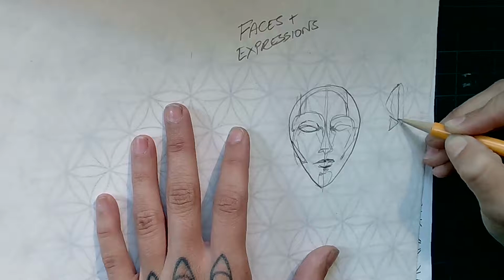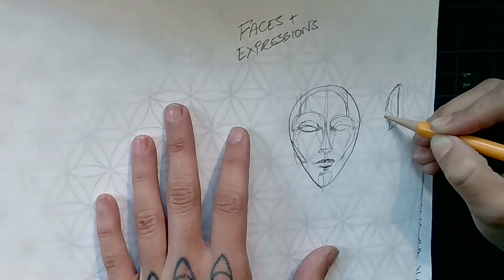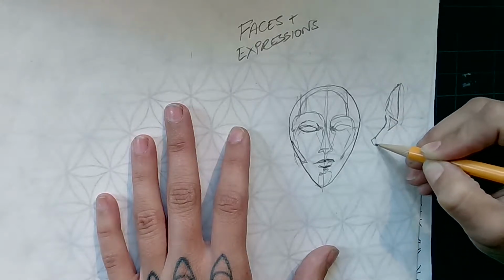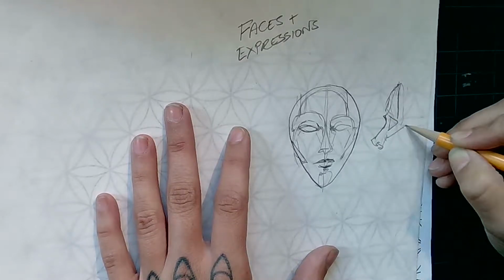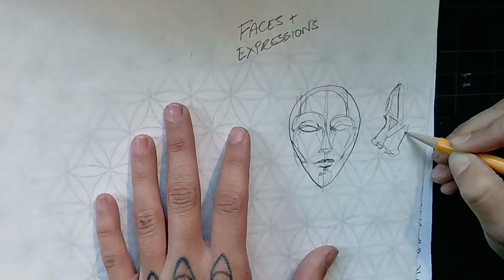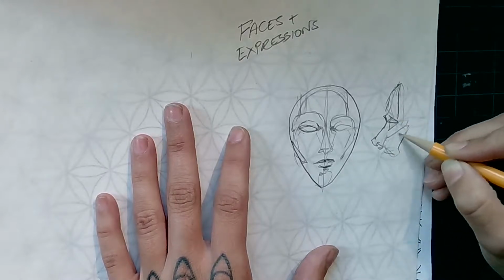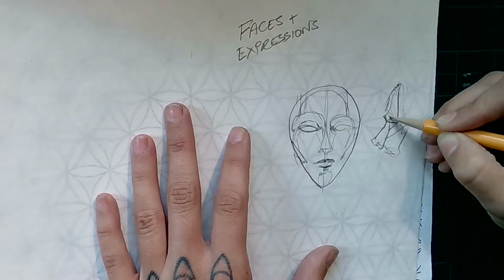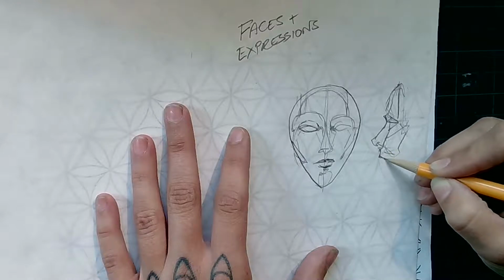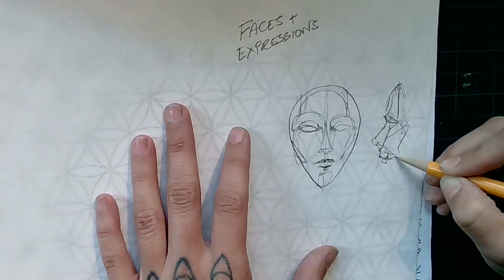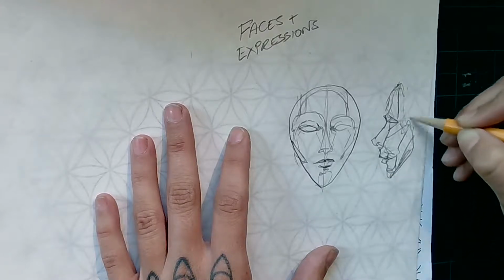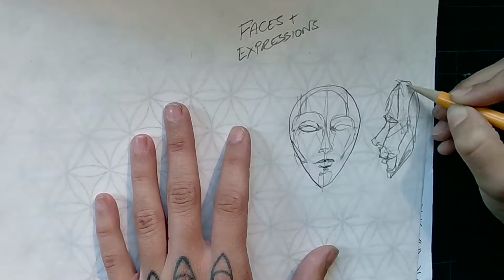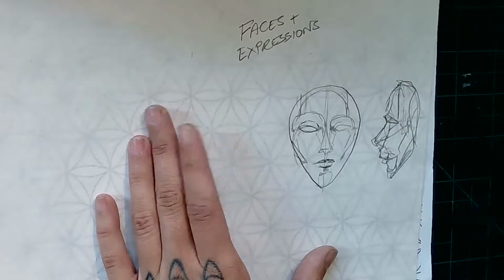There's a flatter start to your forehead, and then it dips in and the nose comes out. And then your cheek comes out further than your forehead. So there's a plane to be seen. If you recognize the different levels, different planes and different angles, your figures will become more believable. And the nose is a little weird, but whatever.